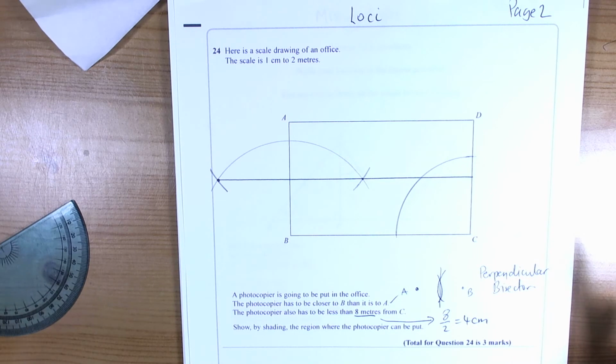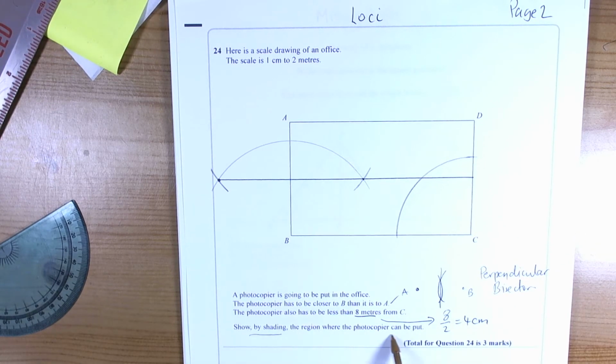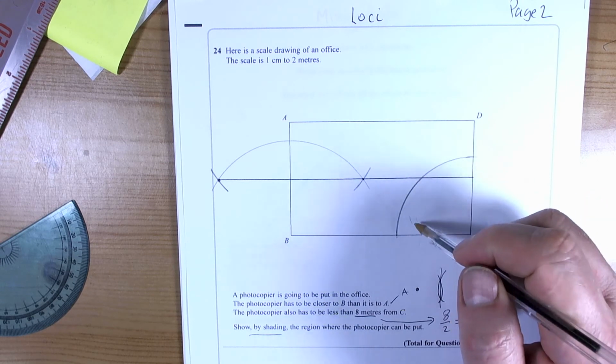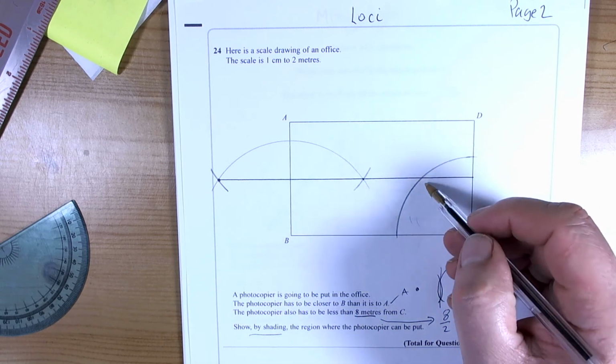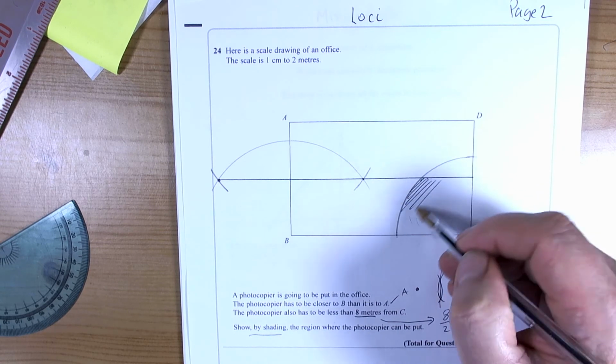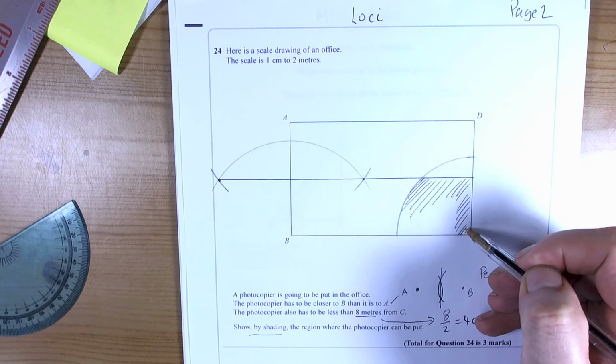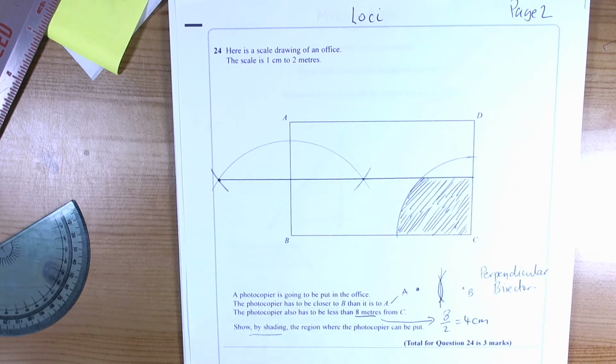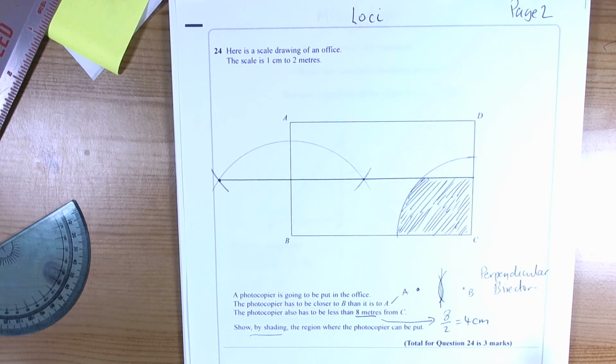Okay, and basically it then says show by shading the region where the photocopier can be put. Well, it has to be less than 8 meters from C. Well, that's our 8 meter boundary, so it needs to be in here somewhere, and it has to be closer to B. So basically we're talking about this region here. As long as we're clear, we don't have to spend ages shading the whole thing thoroughly, but we just have to be clear that we're choosing that region. Okay, so watch for these kind of questions involving compasses and look for key ideas. This one says from C, single point, so we knew that we were going to be drawing a circle or part of a circle around that single point as a boundary.